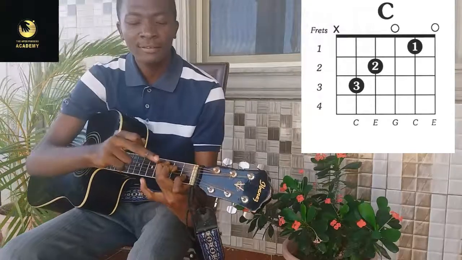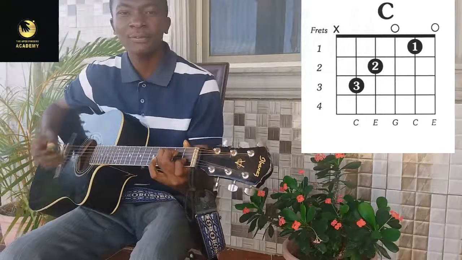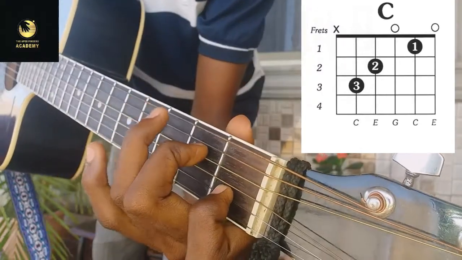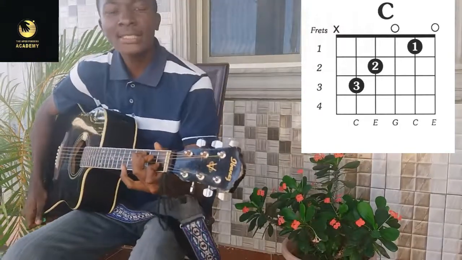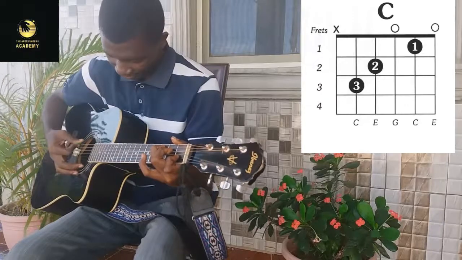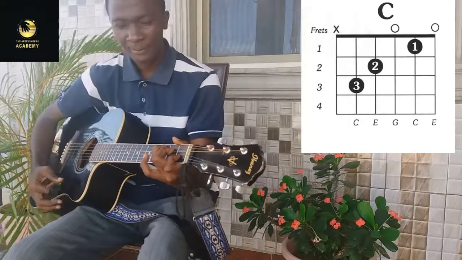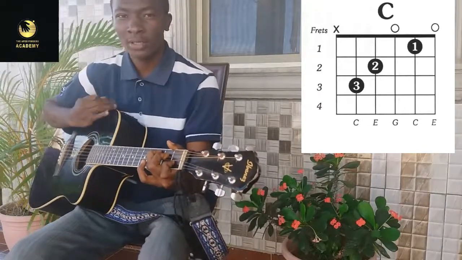Then you have your ring finger on the third fret of the fifth string. So you have this. That's your C major. Then you play your C major chord.